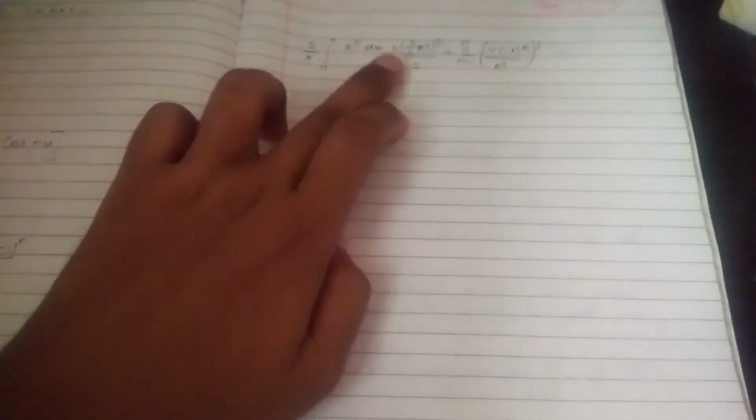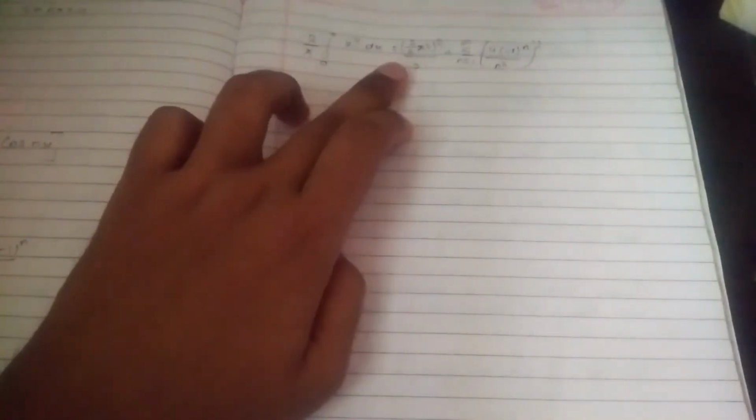Now substituting these values in the problem, we get, as t is equal to pi, 2 by pi integration 0 to pi of x raised to 4 dx equals a0, which is 2 by 3 pi square, the whole square upon 2, plus summation n equals 1 to infinity of bracket 4 minus 1 the whole n upon n square, the whole bracket squared.